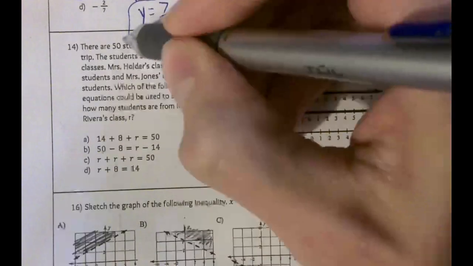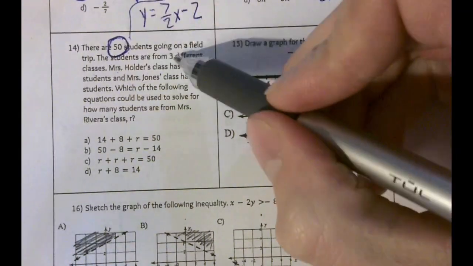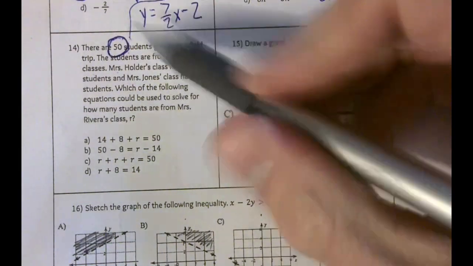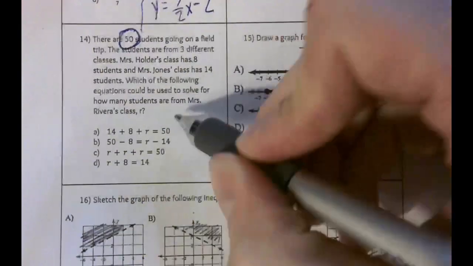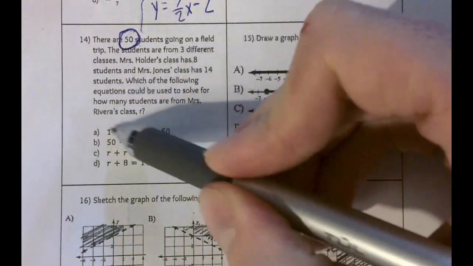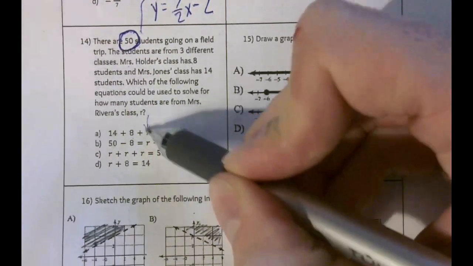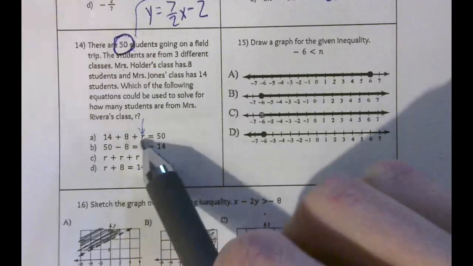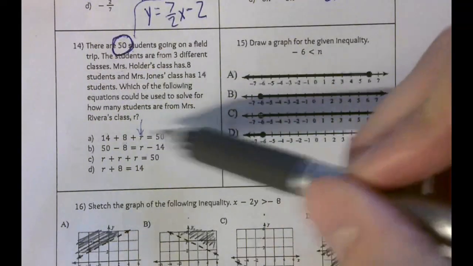Okay, so the key to remember here is that we've got a total of 50. So we've got 3 different classes that make up that 50. So if we take the number from each class and add them up, it should equal 50. So one class had 8. There's my 8. One class had 14. There's my 14. And one class had we don't know. So we just put a we don't know. That's where the R came from. But we do know that if you add up all 3 of those classes, it should equal 50. And since I'm using this first one as the example, then it must be right. So that's the one we would use.